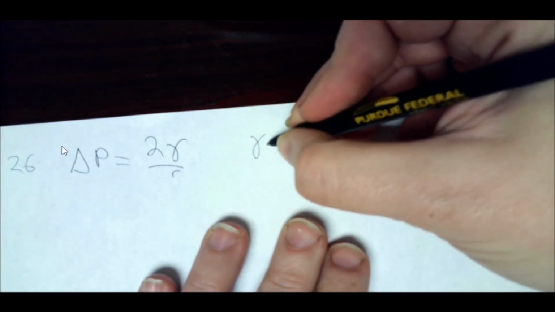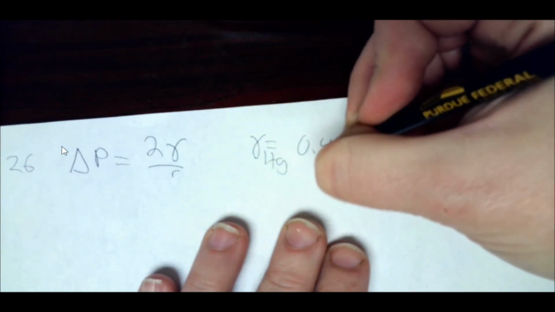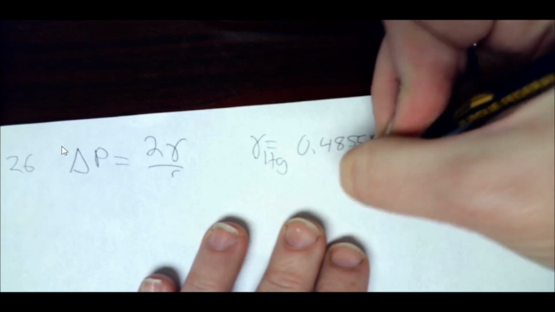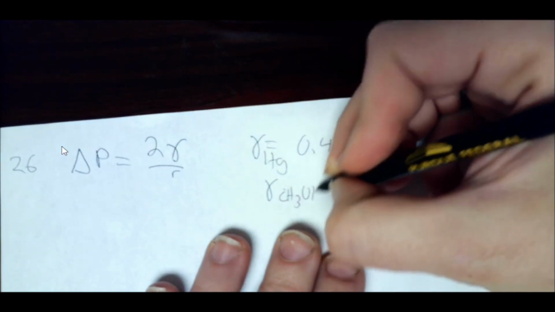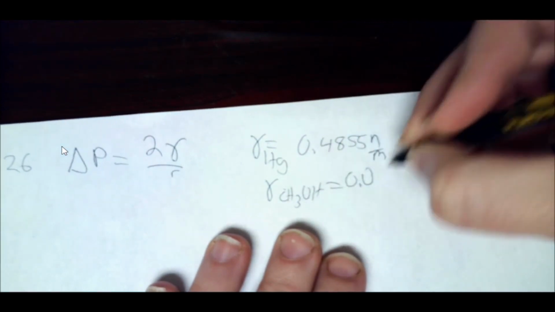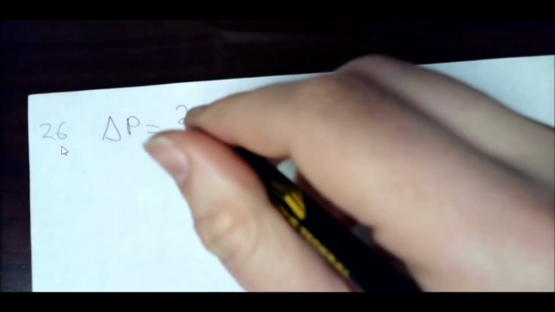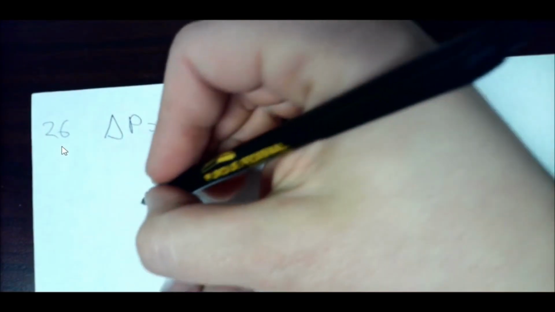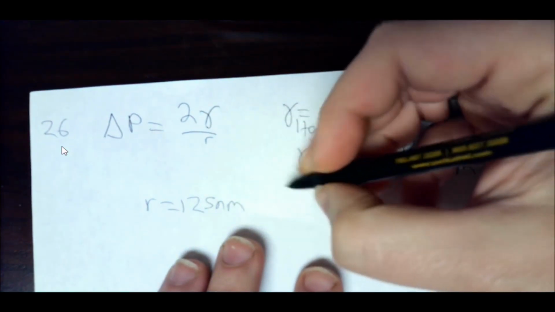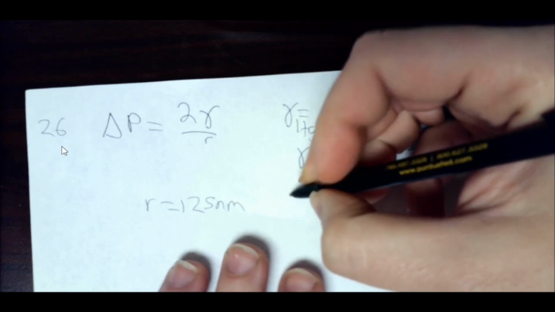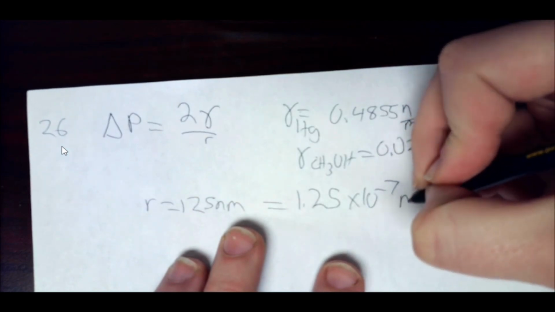Now, gamma is our substance-dependent thing. So gamma for mercury is 0.4855 newtons per meter. And for methanol, it's 0.02207 newtons per meter. So with that in mind, when we're dealing with the radius of 125 nanometers, we need to convert that into meters. So that is equal to 1.25 times 10 to the negative 7th meters.